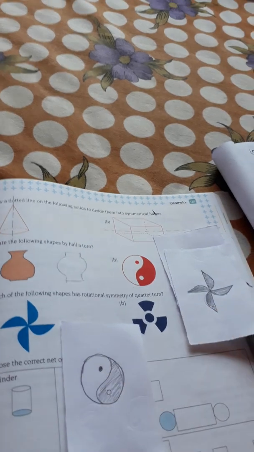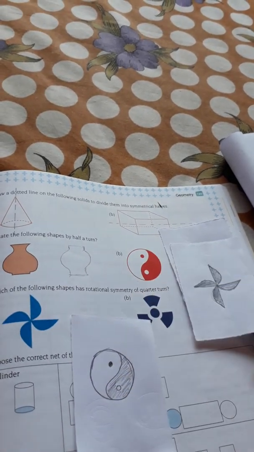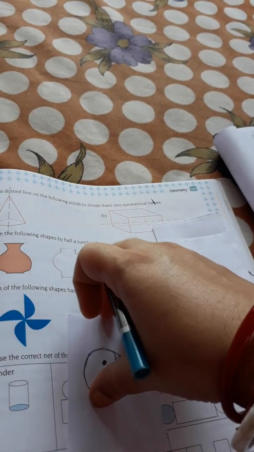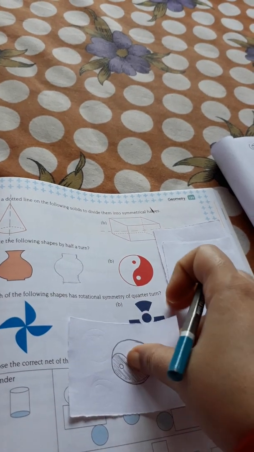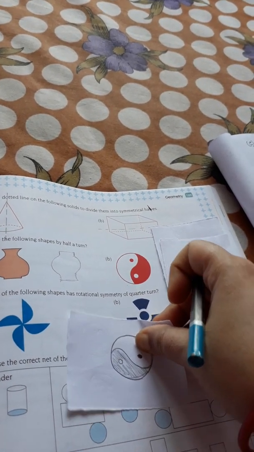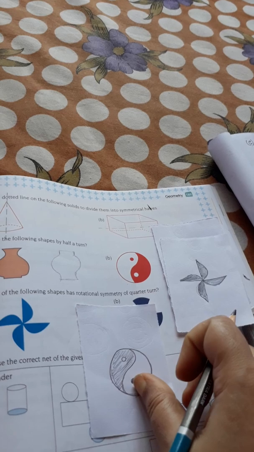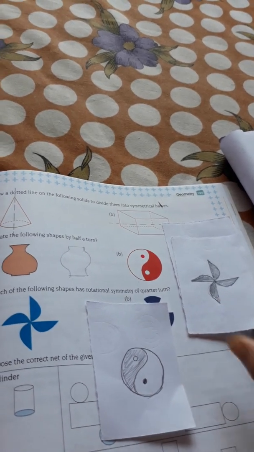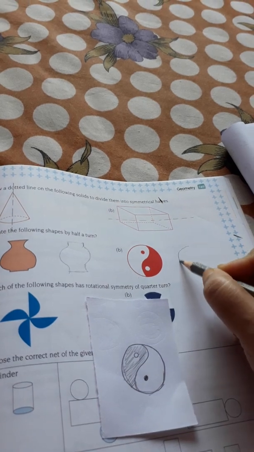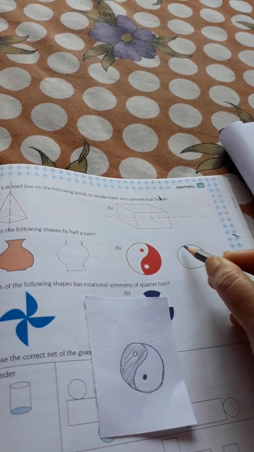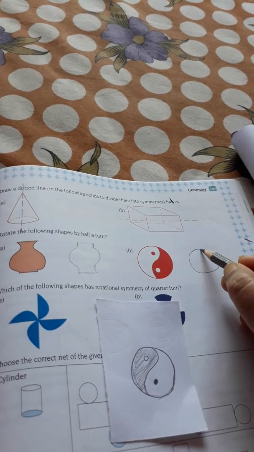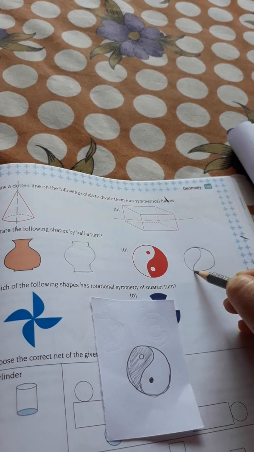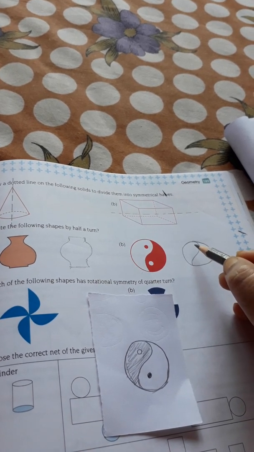Now you see this second shape looks like this. After taking a half turn, you take a quarter and then a half turn. After taking a half turn, this shape looks like this, so draw exactly this shape here. Now you draw this way.